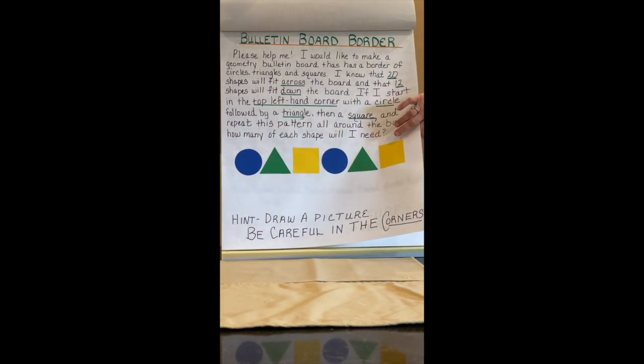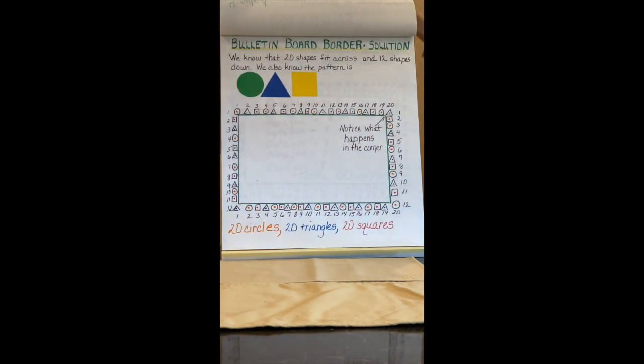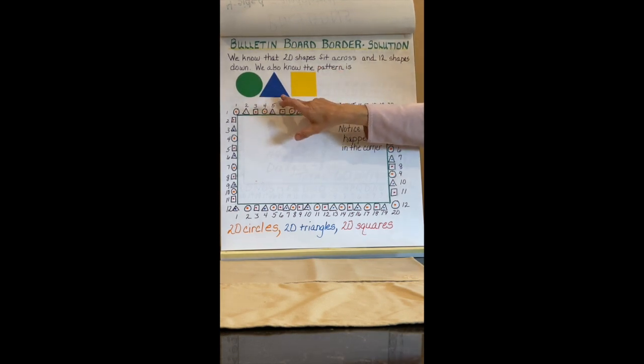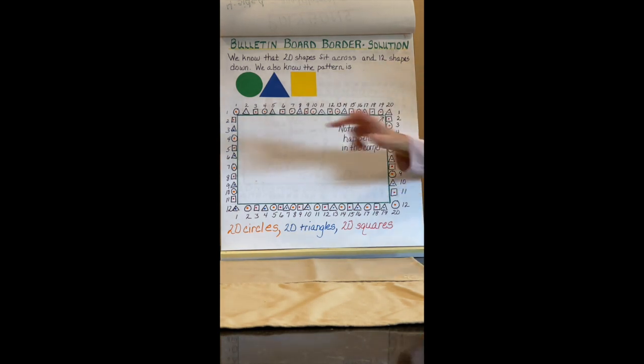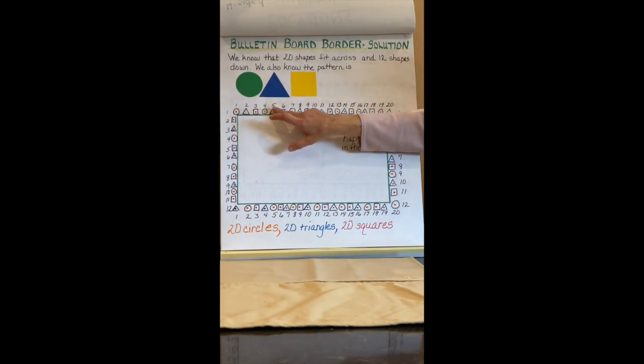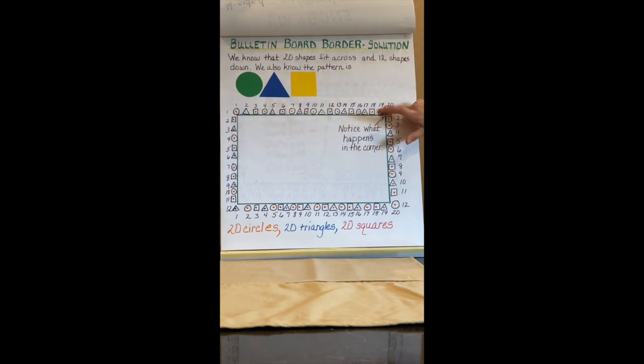So, what did Miss Karen do? I drew a picture. We know that 20 shapes fit across and 12 shapes fit down, and we know the pattern is circle, triangle, square. So, I started up in the left-hand corner. I started with a circle, triangle, square, circle, triangle, square. I continued all the way over till I got 20. I ended here with the triangle. So my next is a square.